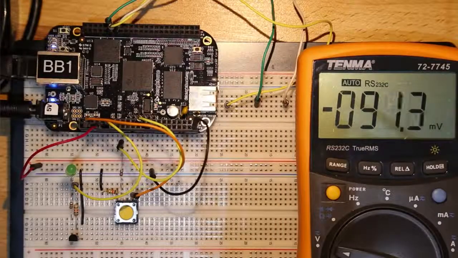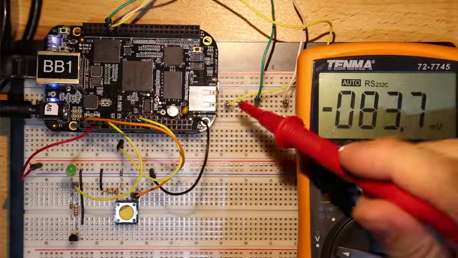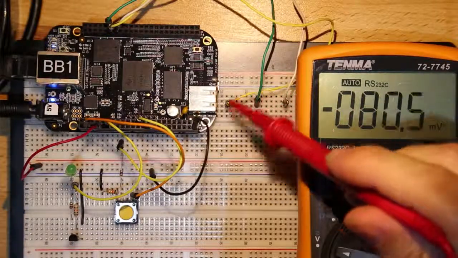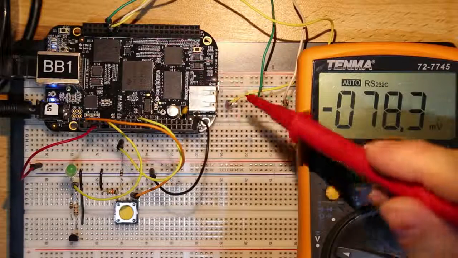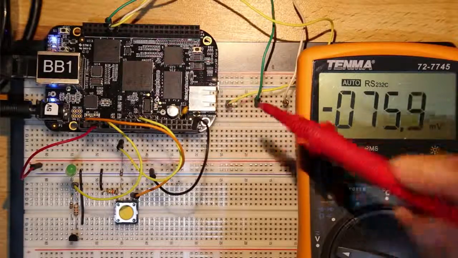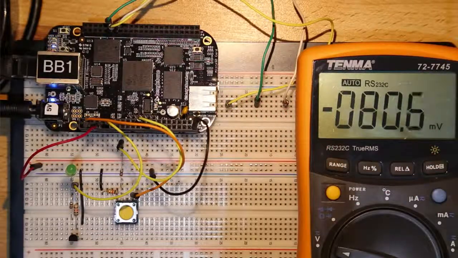Okay, so you'll recall that I had 3 extra wires that are inputs into my Beaglebone that I'm using as GPIOs. And I just want to use the voltmeter to show you the effect of setting mode 0x37, 0x27 and 0x2F, for example.